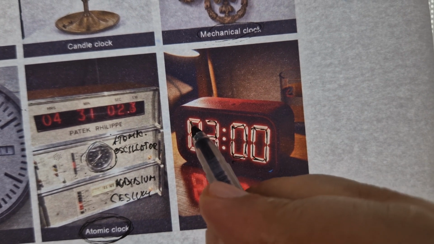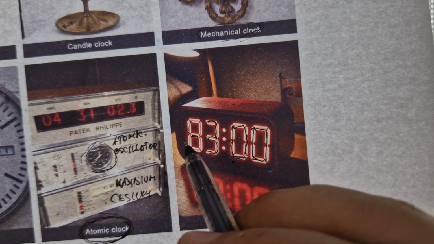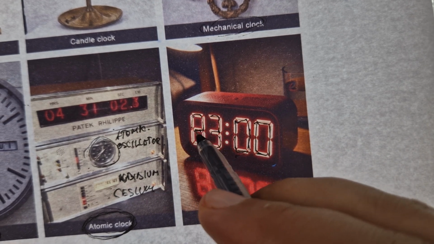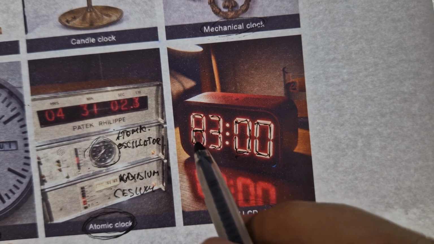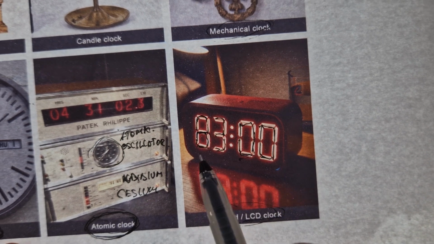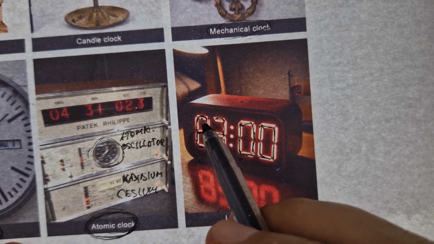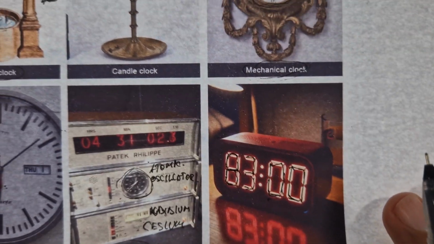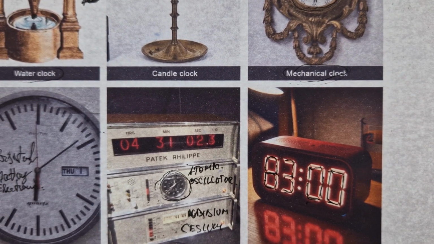Here are examples: alarm clocks and digital wristwatches. This is an alarm clock, used by most of us.